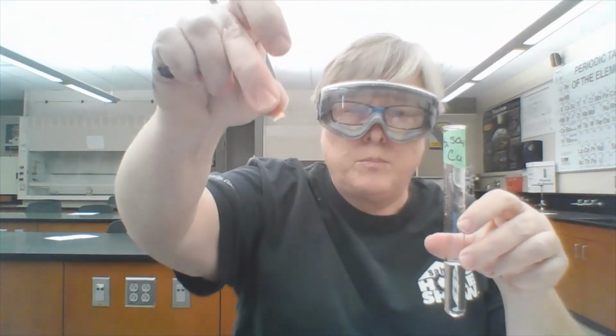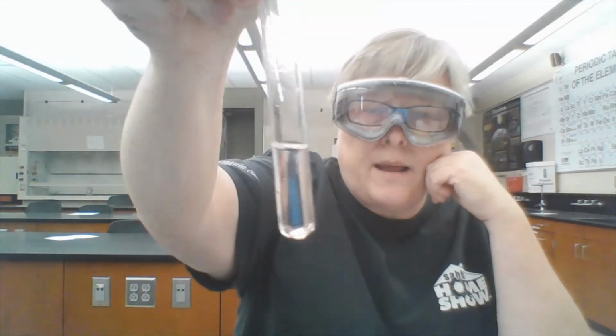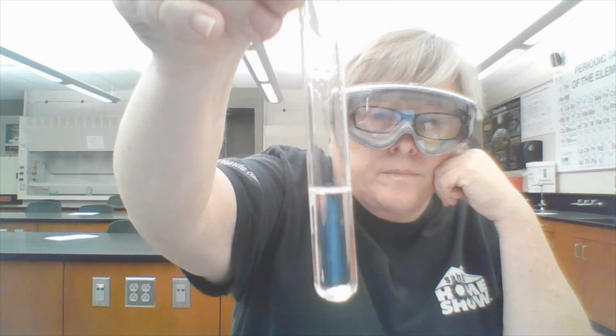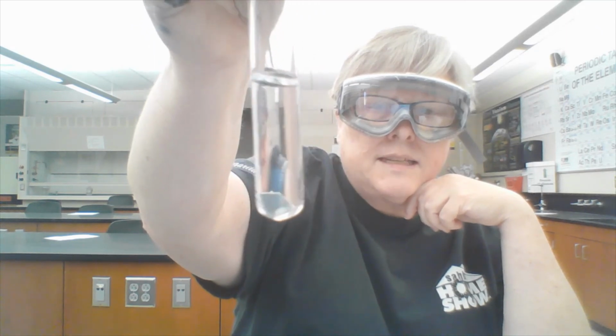Now I'm working on test tube number 5. This has dilute sulfuric acid in it, and I'm going to put a shiny copper piece in it. Let's see what happens. So far I'm not seeing anything. Let's go back and look at magnesium sulfate and zinc. It looks like nothing is happening at all in that test tube.